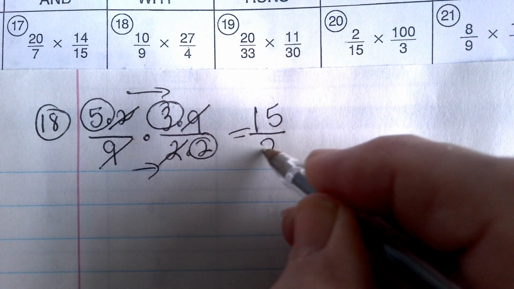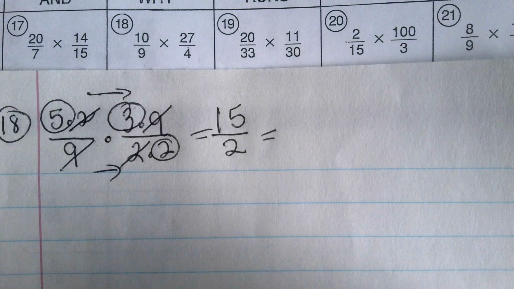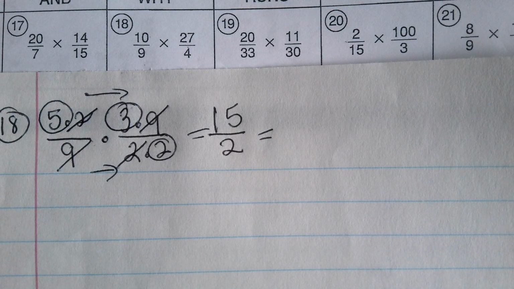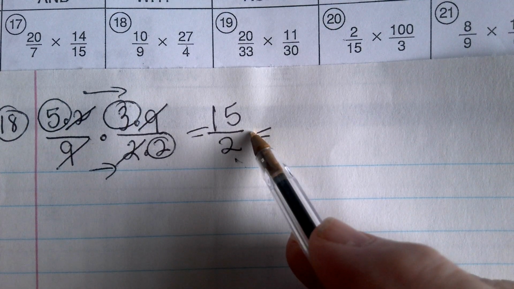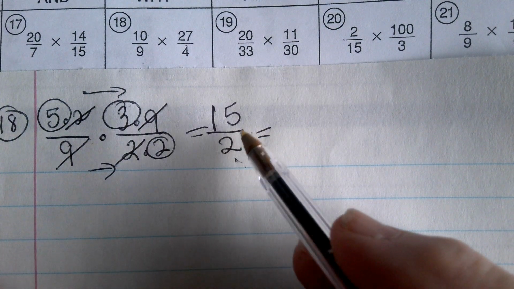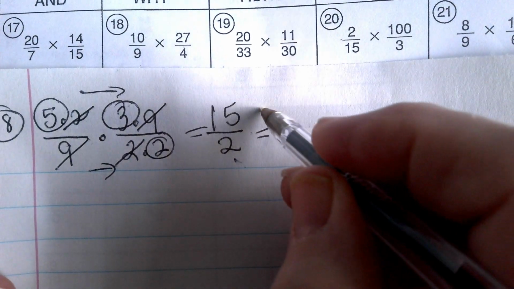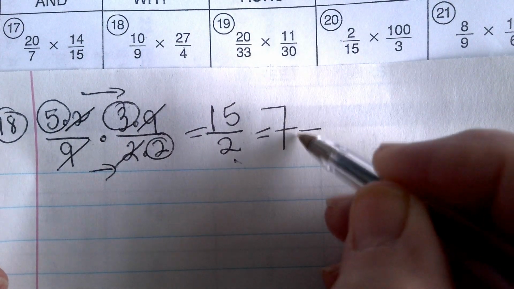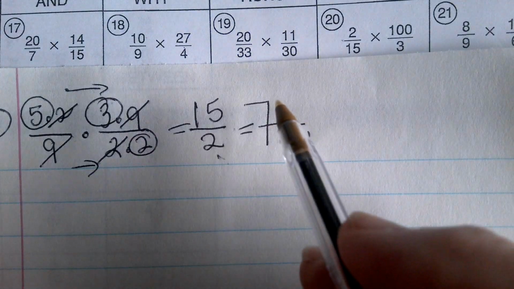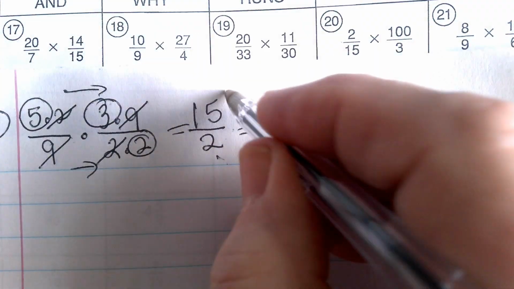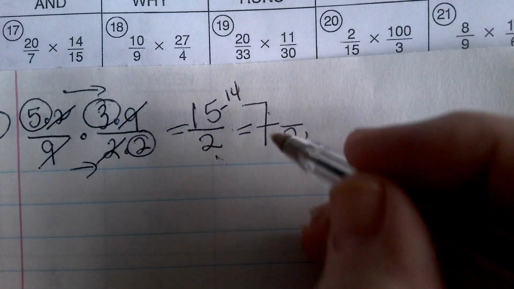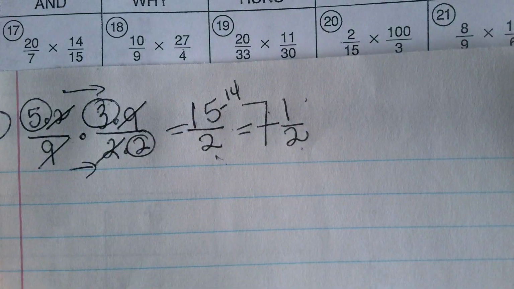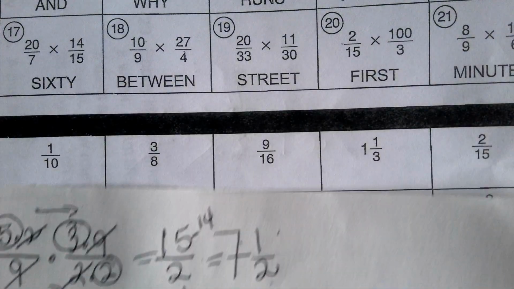15 over 2. But now I'm going to make little gourmet chocolate boxes with 2 pieces in it each. How many boxes can I fill? 7. I can fill 7. And I'm going to put my leftovers in a size 2 box. 7 times 2 is 14. How many do I have left? 1 left.